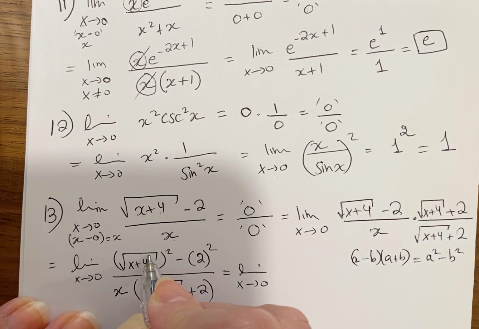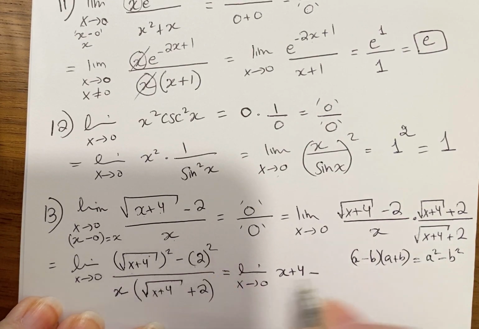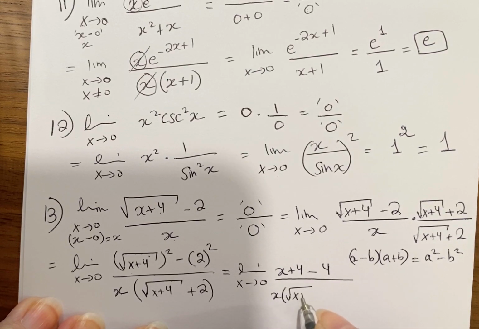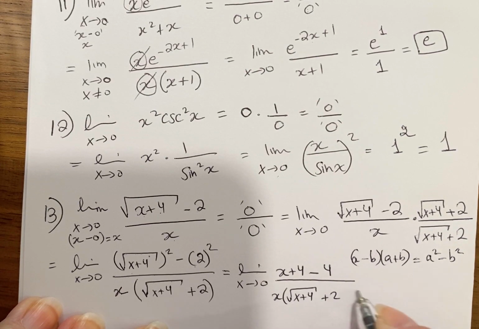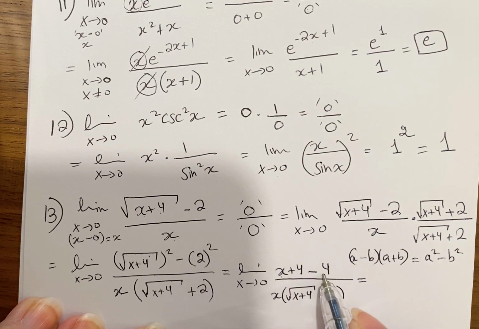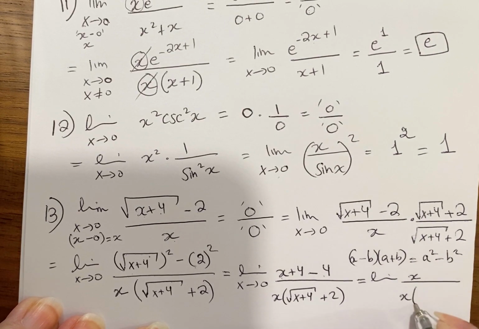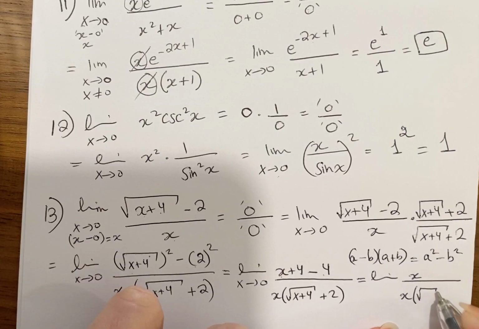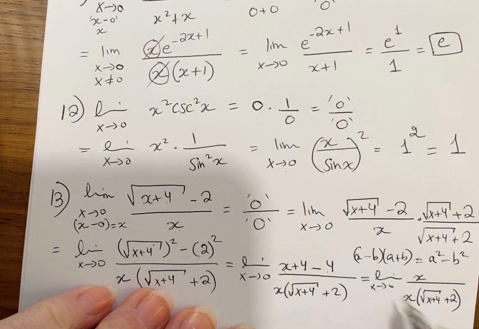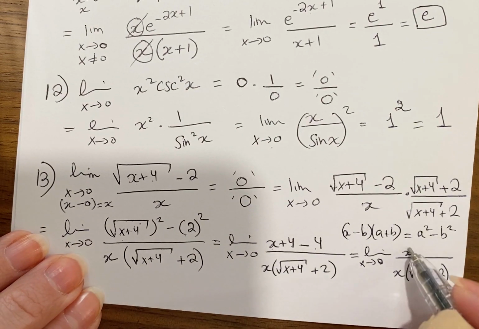Square of the square root is x plus 4 minus square of 2, 4. This is equal to x plus 4 minus 4 is x, as x approaches 0. You see the x I was looking for up and down, now it's there.